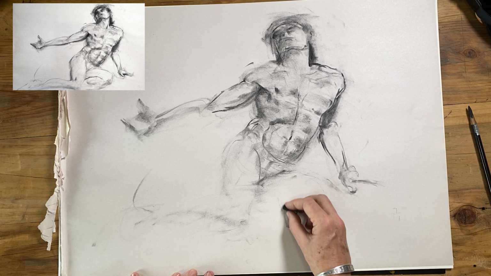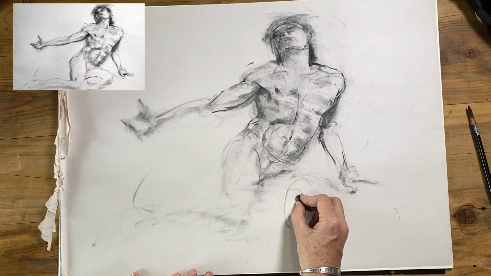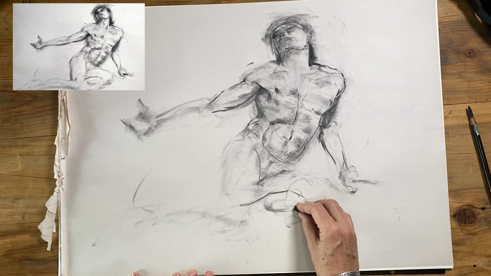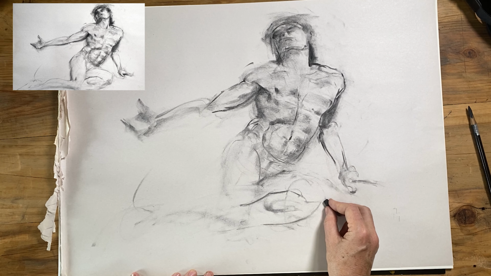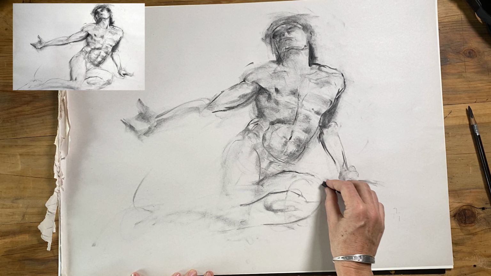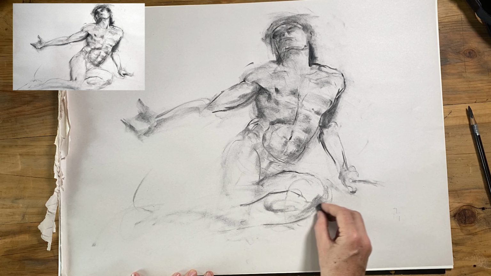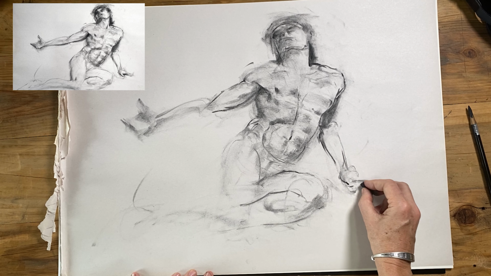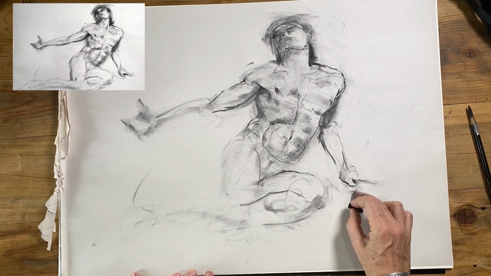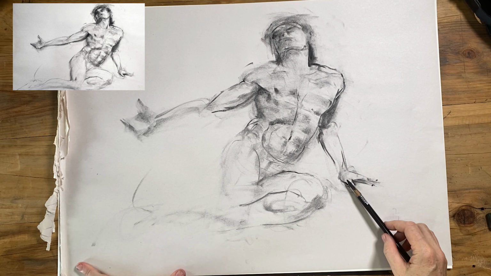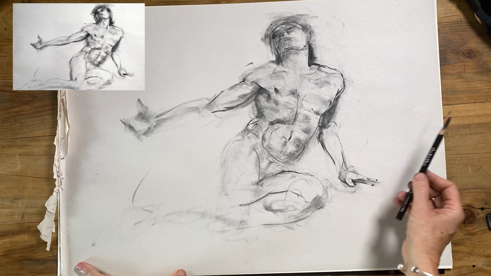underlying structure right first. Remember that the muscles and the shape of the muscles that you learn in an anatomy book are not going to be the same on every model, and this is where it's really important to be able to relate what you know about the muscle shapes to what you see on the model, especially when you're drawing from life. Use your knowledge of anatomy simply to help you identify those landmarks on the figure and then draw what you see.